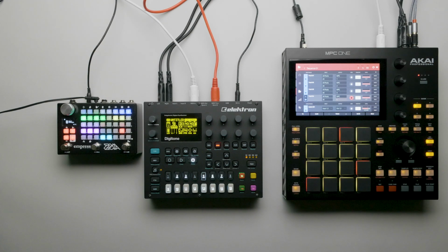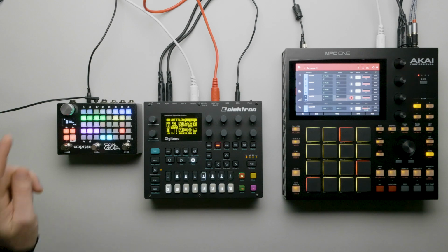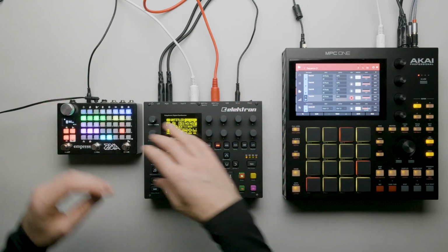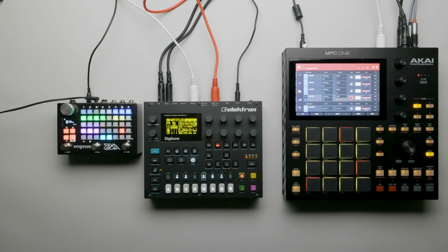If we want to use it for effects, we'll want it downstream from our Digitone. If we want to use it as a synth, we'll want it upstream from our Digitone. But for this example, let's just stick to creating a 5-synth chain and route audio from the Zoya to the Digitone and to the MPC.